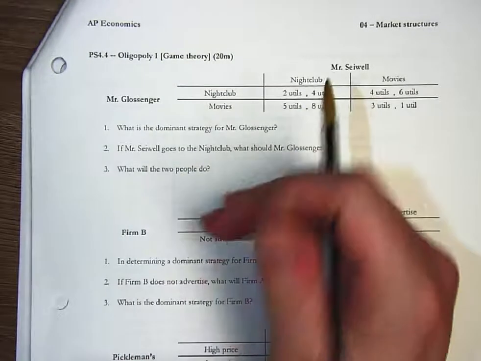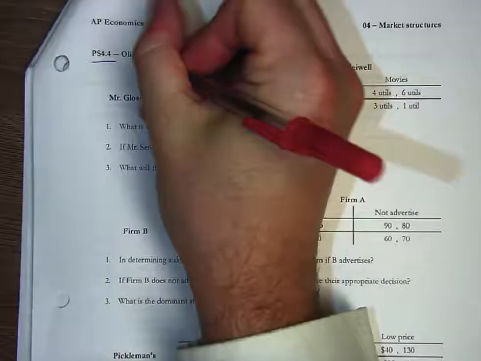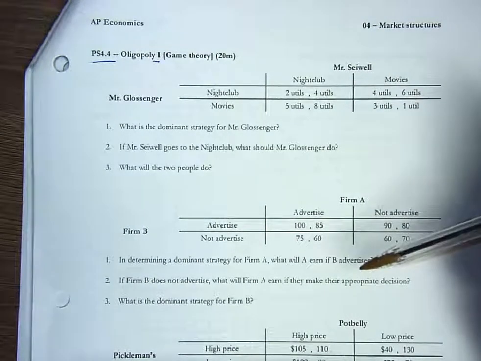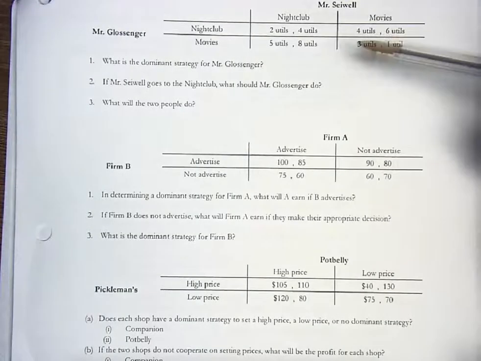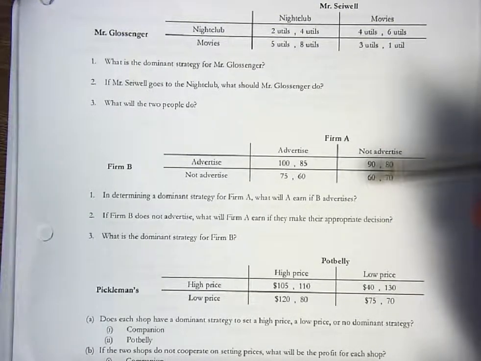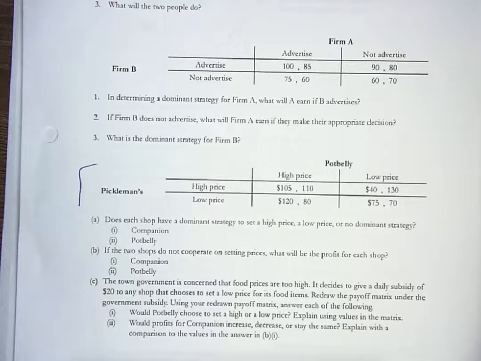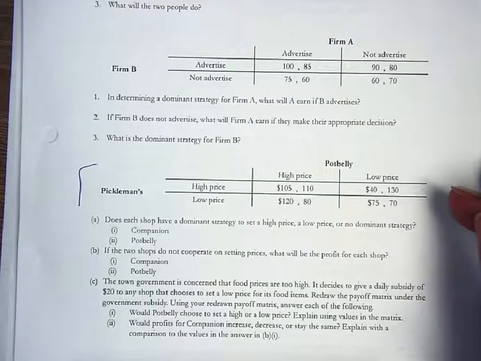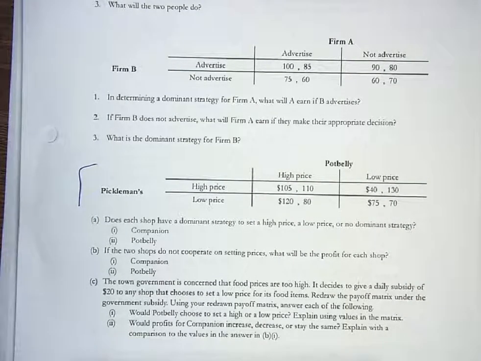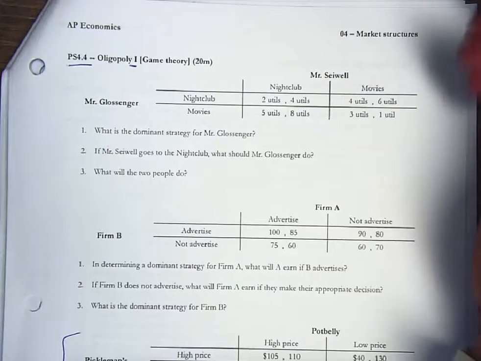Okay, so we're going to start this practice problem set, PS4.4 Part 1, with a series of payoff matrices and some questions. Most of these questions are pretty much modeled on what the AP exams are going to look like. In fact, that's what that question actually is. The bottom of this page is a short AP FRQ question that I've changed the names of the companies in. So we're going to go ahead and get started.